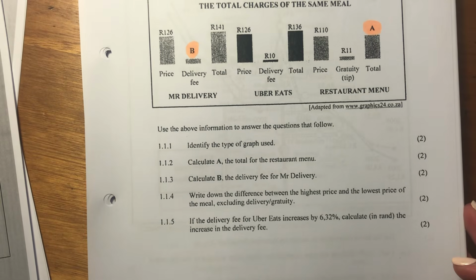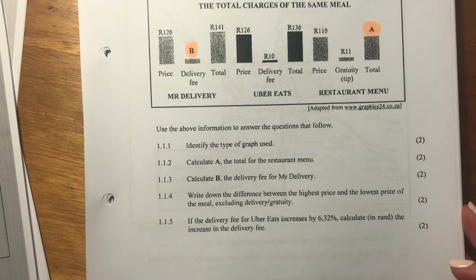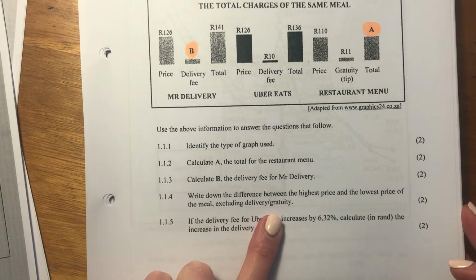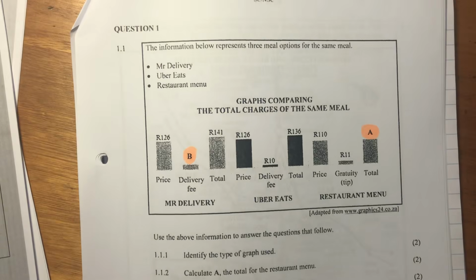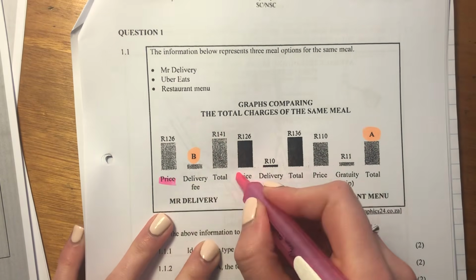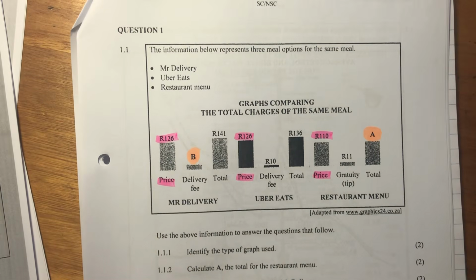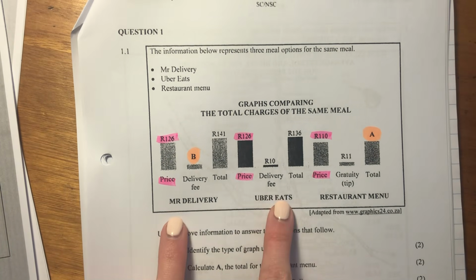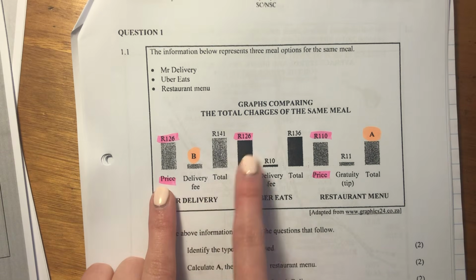Let's do 1.1.4. It says write down the difference between the highest price and the lowest price of the meal, excluding the delivery or gratuity. What it means is it literally just wants us to compare these 3 columns. What's interesting here is that for Uber Eats and Mr. Delivery, it's the same price. So the highest price is 126.